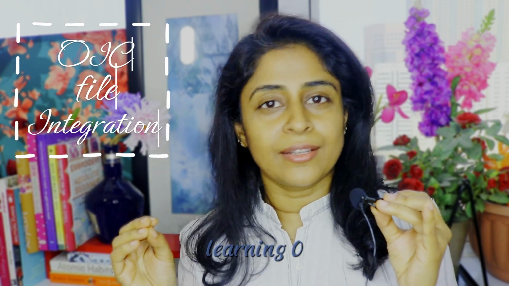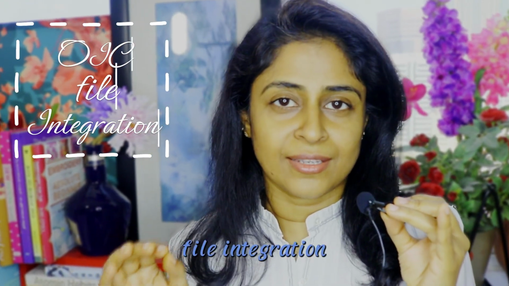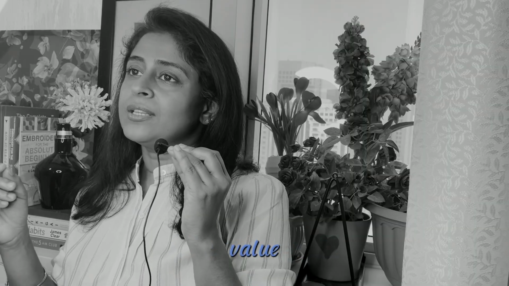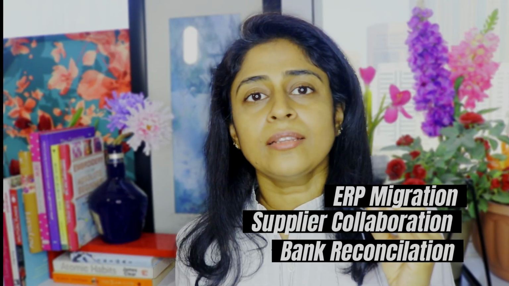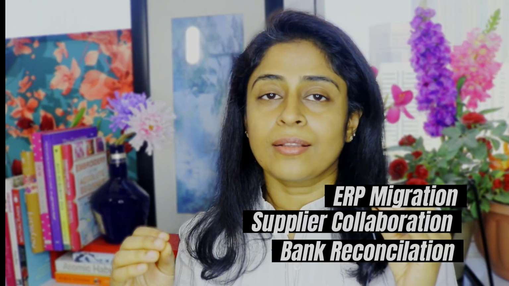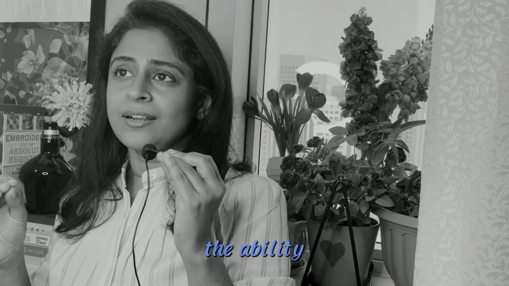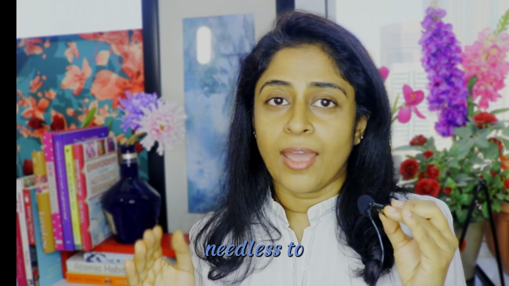Learning OIC file integration isn't just another skill, but it has indispensable value. Whether it's for ERP migration, supplier collaboration, or bank reconciliation, learning this feature will unlock the ability to accelerate data processing, which in turn drives business efficiency. So, it's needless to say, adding this expertise to your toolkit has its strategic advantages.